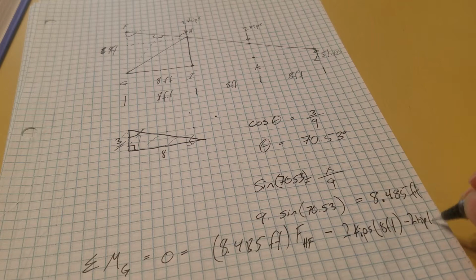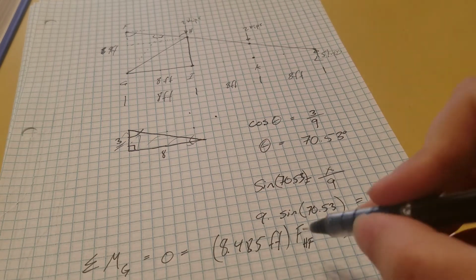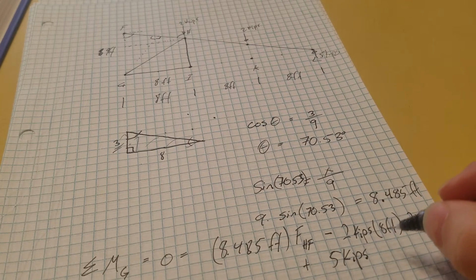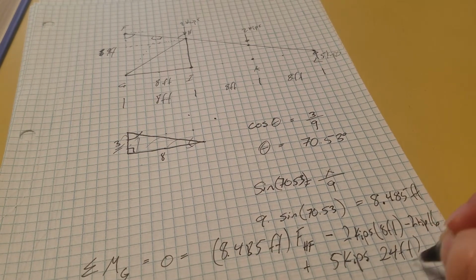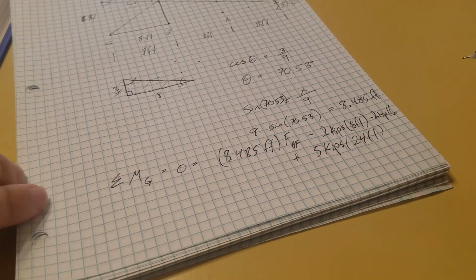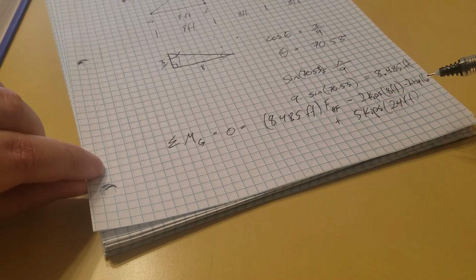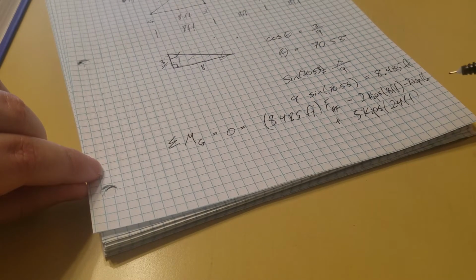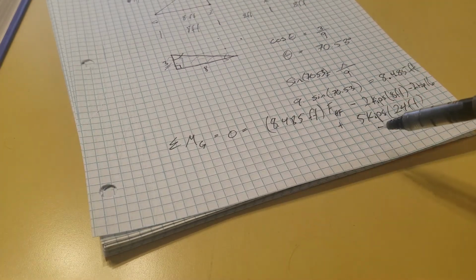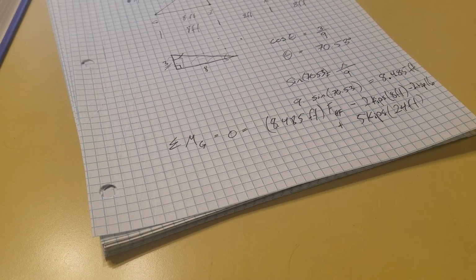Then a positive 5 kips at 24 feet. And that... do all of that in my head.